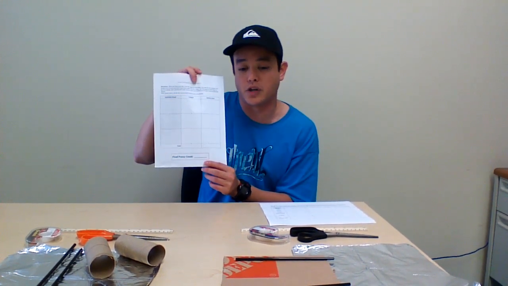So after the 30 minutes are up from building, you'll have them go into the competition where they put their boat in the water and see how many pennies they can hold. The boat will be considered sunk if the hull of the boat touches the bottom of the container, if the hull is completely submerged in water, or if the boat is consistently taking on water. So the moment it starts leaking and it's continually taking on water, then their boat should be considered sunk.